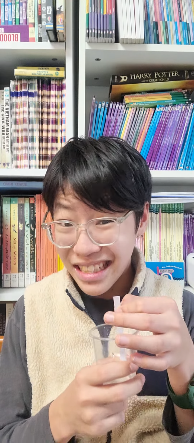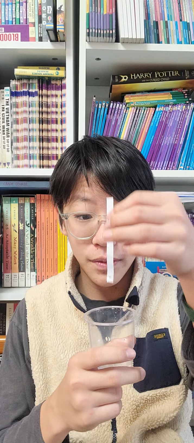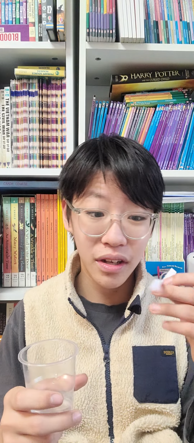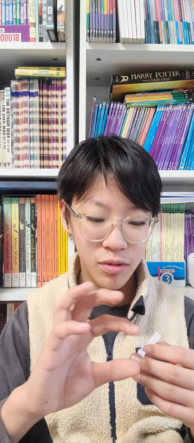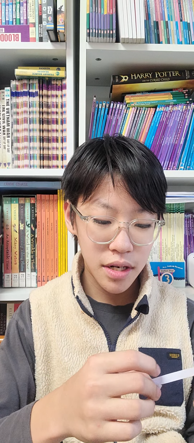And this is an oil-based pen, which prevents it from doing it. And oil and water do not mix at all. And so all I did is just waste some paper. What a shame. And that's pretty much it.